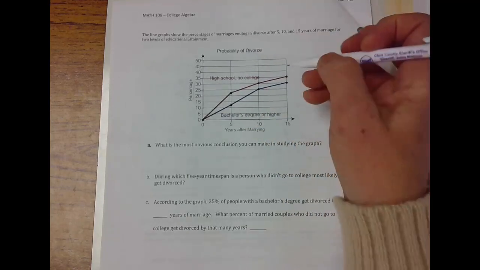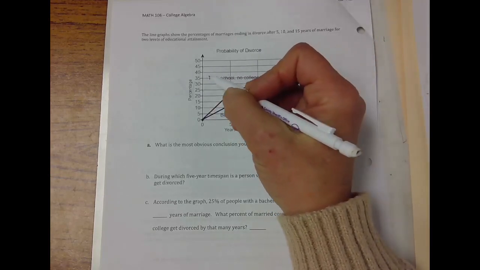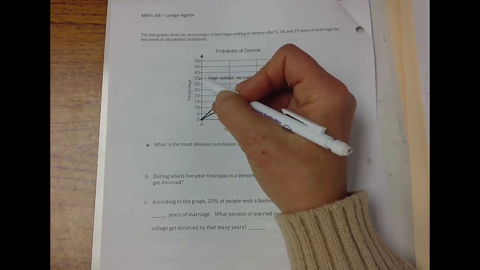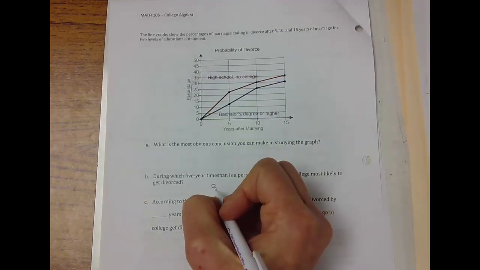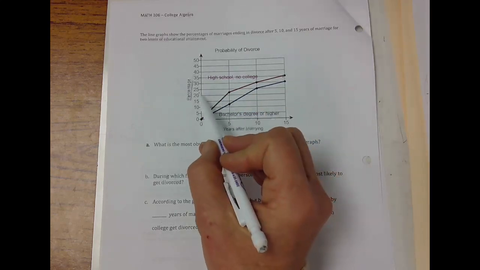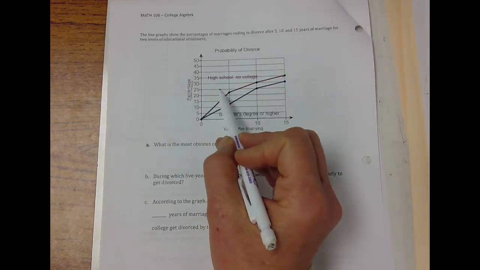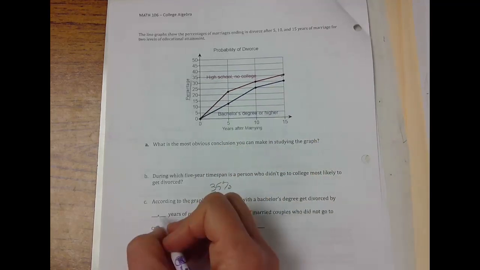So if I'm looking for the highest point, which is here, I'm going to follow it back over, and it would be the 35, and then again it's the percentage. I'm sorry, 35%. According to the graph, 25% of the people with a bachelor's degree divorced by how many years of marriage? Yeah, so go follow here, and you're going to cross over, and you're looking for the bachelor degree, and she is correct with 10 years.